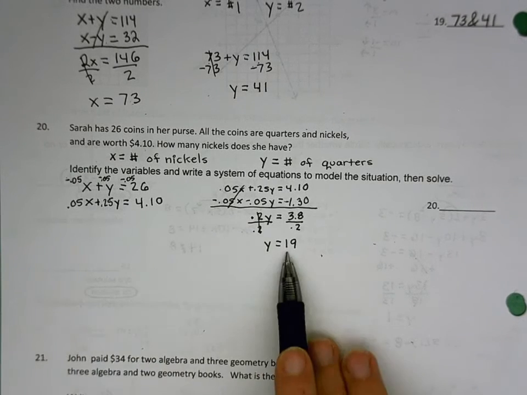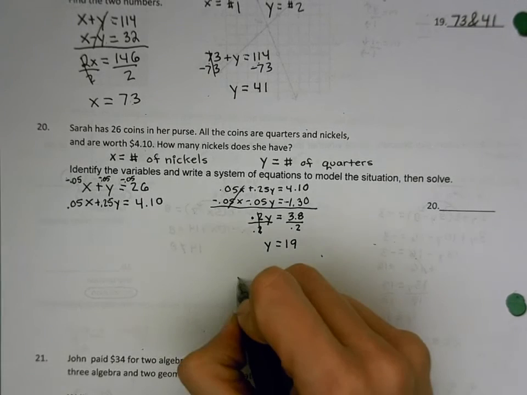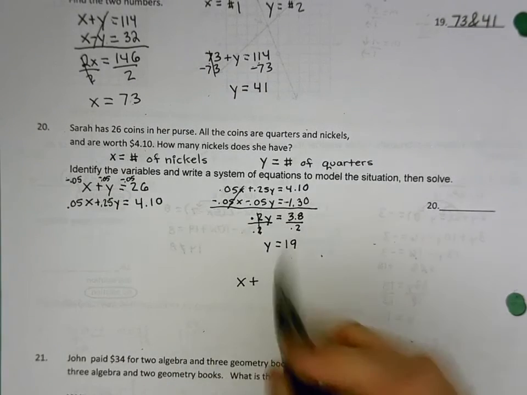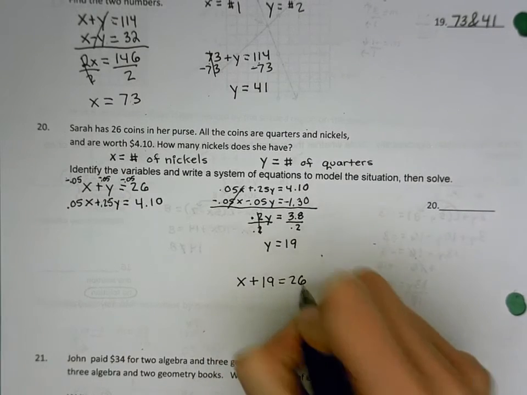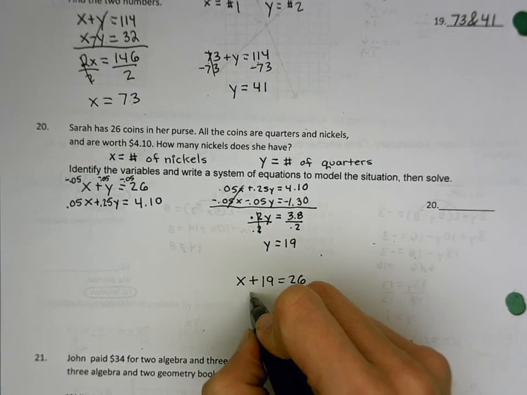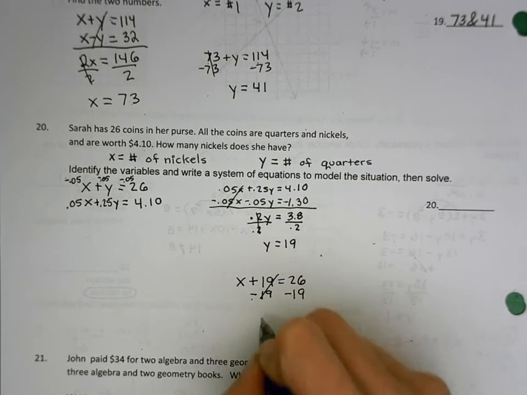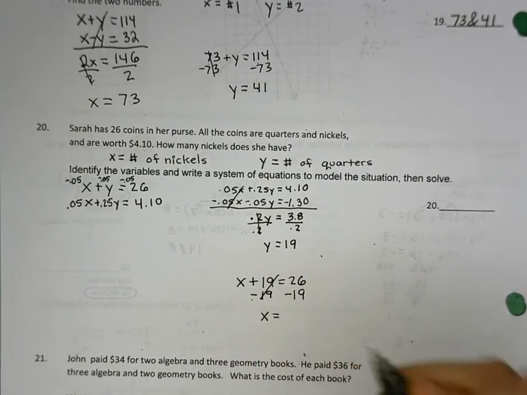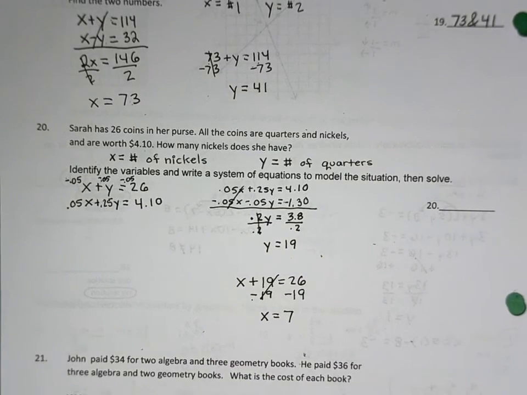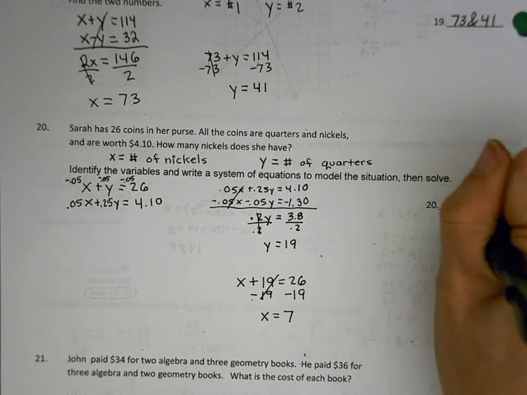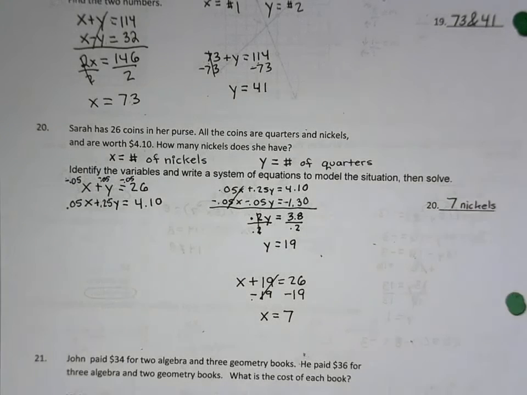Let's go ahead and take this 19 and put it in there. So we have x plus, not y, but 19 equals 26. And then I can subtract, because that's the opposite of positive, is negative. Subtract the 19 over here, and we get 26 minus 19, which is 7. And so I know I have 7 nickels. Again, if you have the time, it would be wise to plug it into the other one as well, just to double check that you haven't made an error in some way, shape, or form.